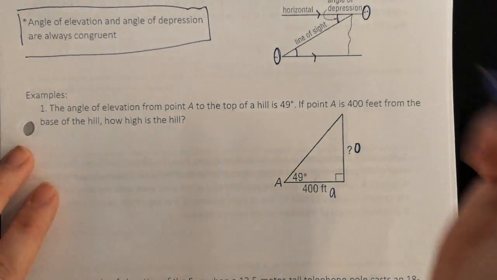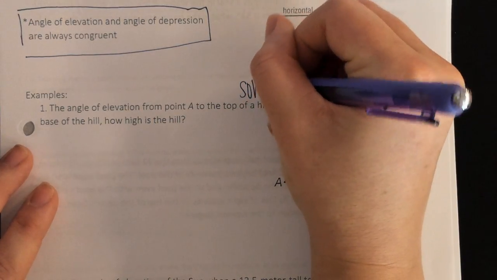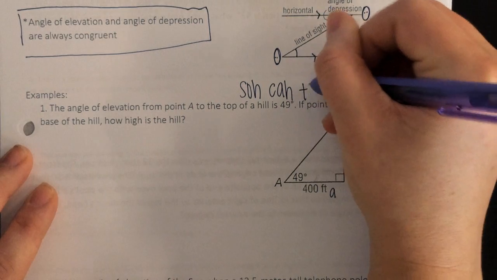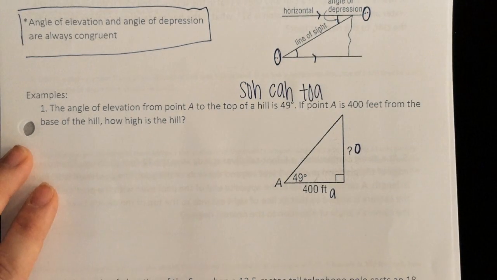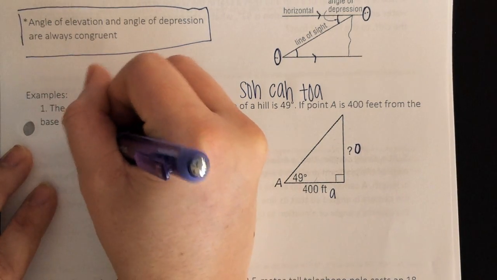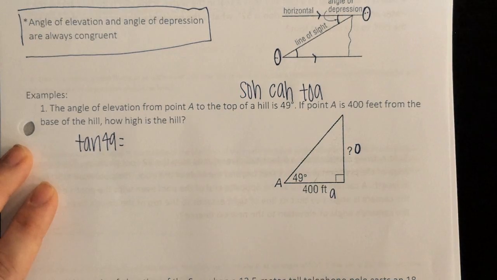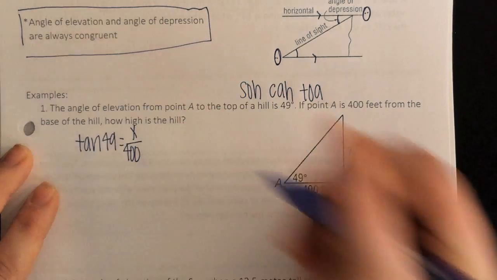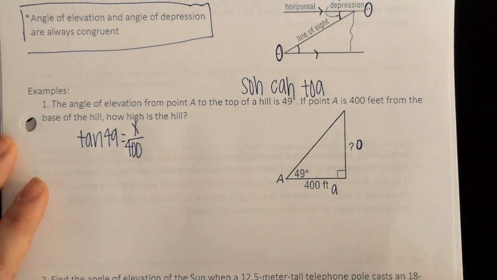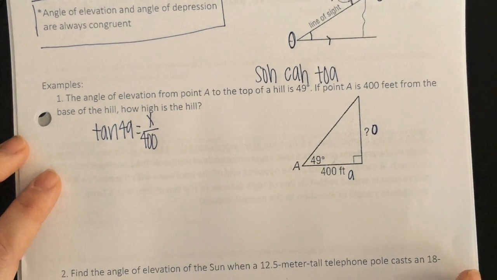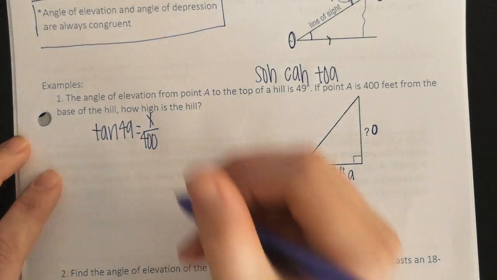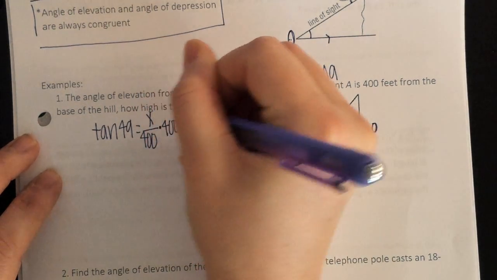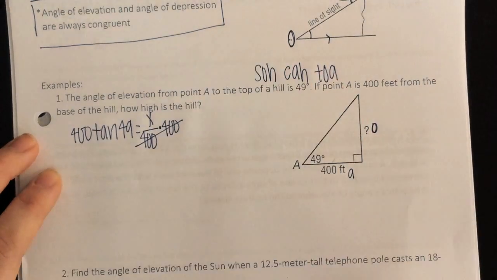And your question mark is? O. So remember your saying. What's our saying? SOHCAHTOA. Which one of those are we going to use? Tangent. So tangent of 49 equals, I'm going to use x divided by 400. Can everybody see okay? What do we do to solve for x? Multiply by 400.